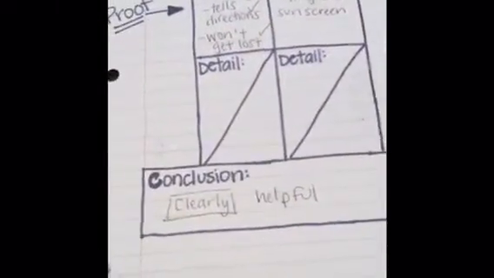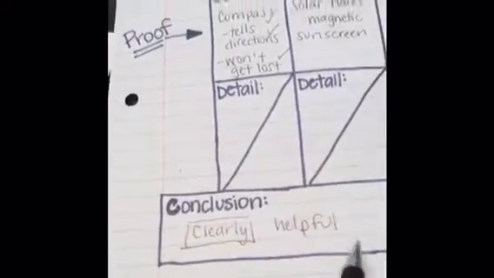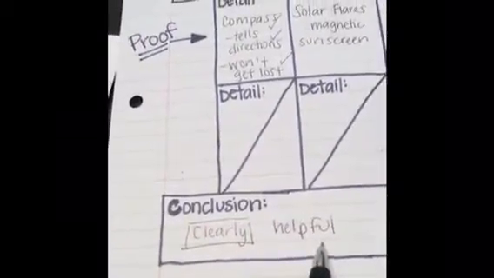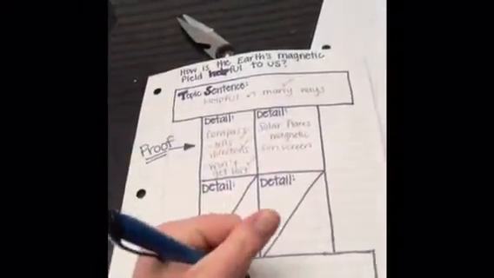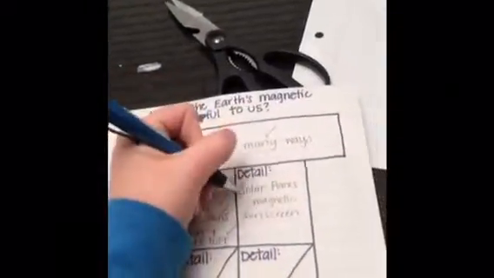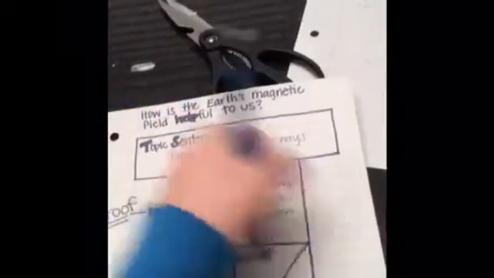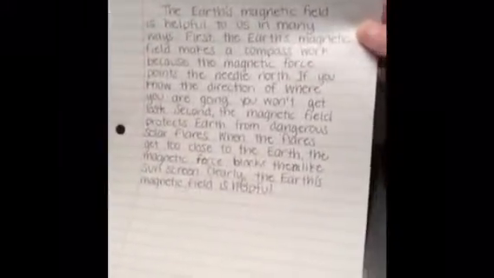Okay, so finally I'm on to my conclusion, which I just have to wrap up, which we decided to use the sentence starter of clearly and then tell again what's helpful. So I'm going to write my conclusion. Okay, so I have it. Oops, I forgot to do that. I talked about solar flares. I talked about how they're the magnetic sunscreen. And now I have my full story. And it's just a little bit longer than half a page.